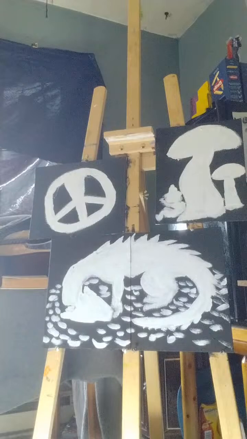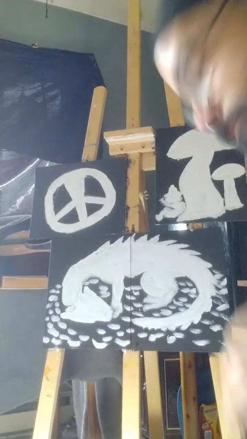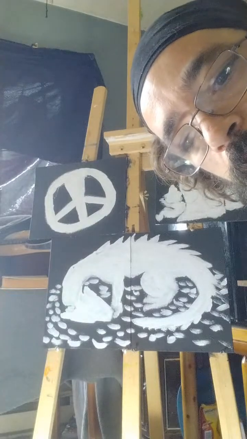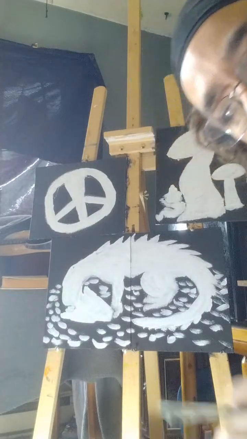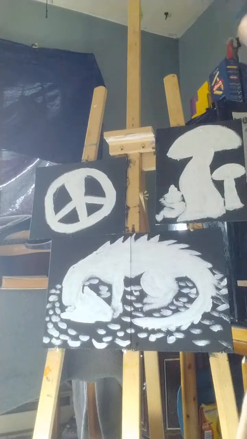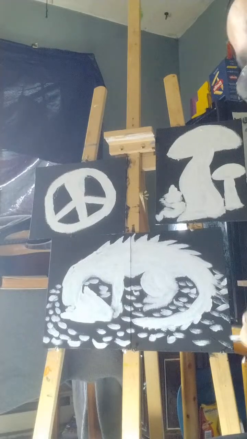Right. Let's get to coloring this here dragon. Oh yeah, I know you. I just want to show them off again. Blue dragon. I'm just really happy with them. The one looks so much better under black light.